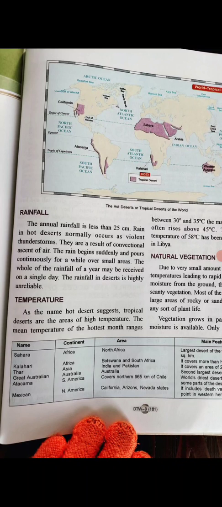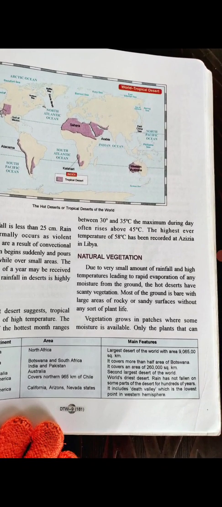Talking about temperature, as the name hot desert suggests, there are areas of high temperature. The mean temperature of the hottest month ranges between 30 and 35 degrees Celsius.